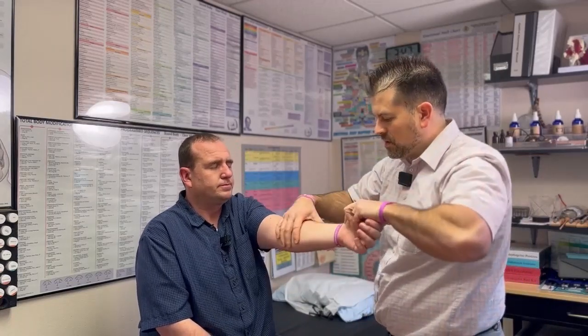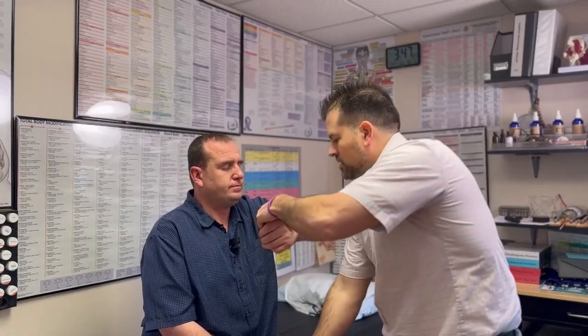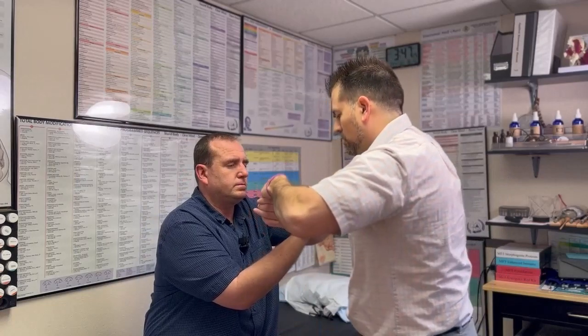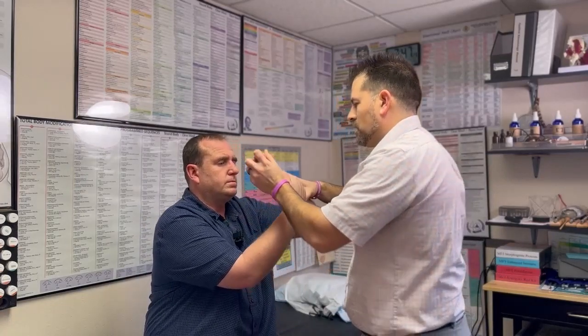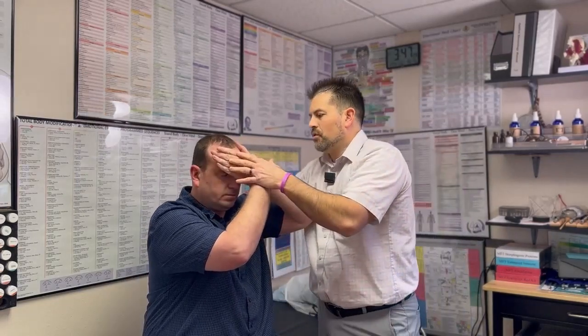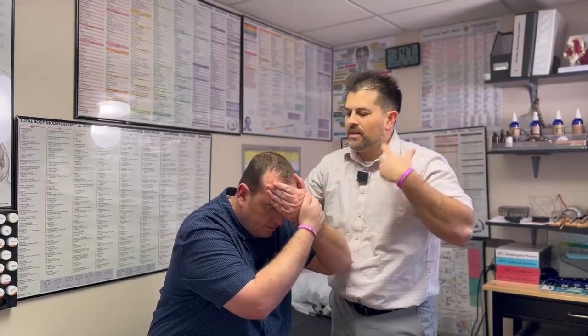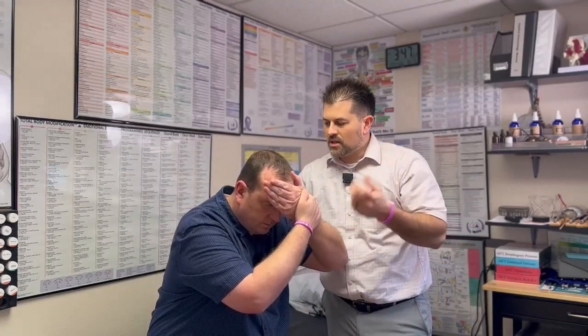Excellent. Then what we're going to do here is we're going to take this hand, bend it right here, and you're going to take this hand just like this up underneath. You're going to hold just like this. You're going to put that on your forehead. You're going to lean forward for me. You're going to think about that picture and that image of dread in relationship to your son.